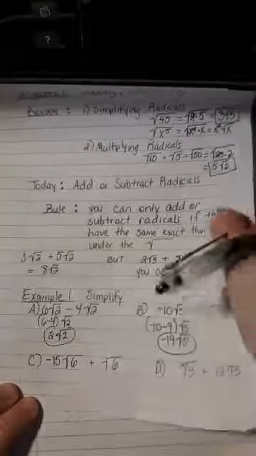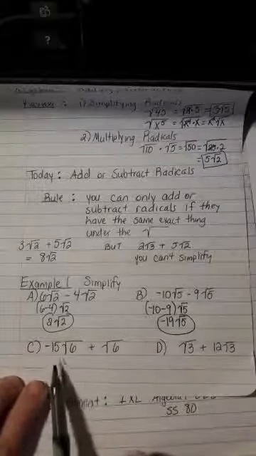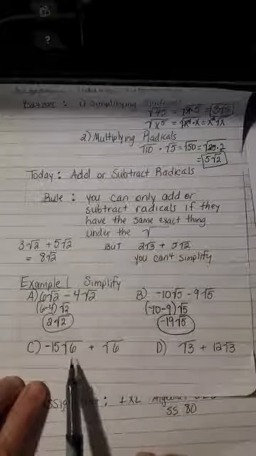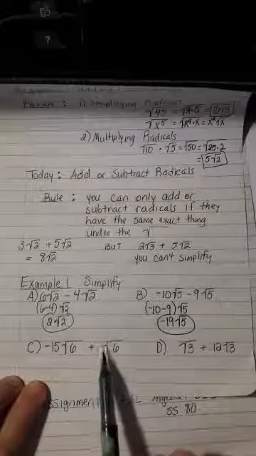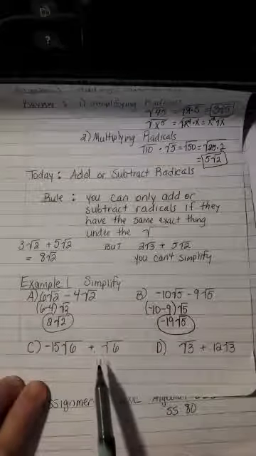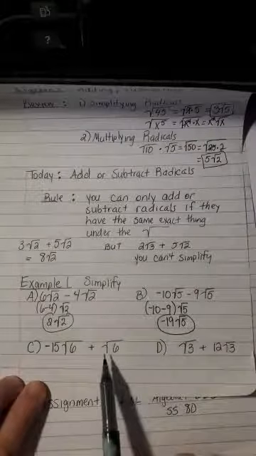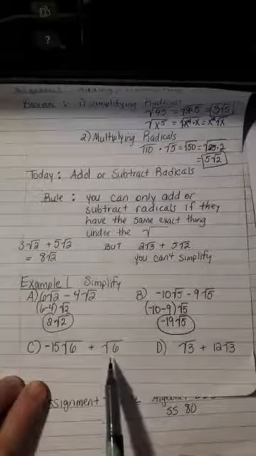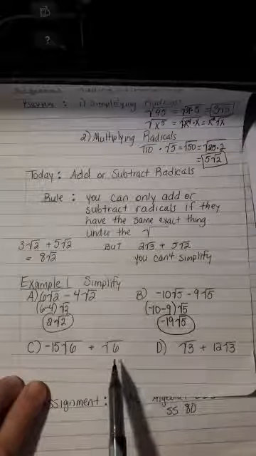Okay, part C. Negative 15 on the square root of 6 plus the square root of 6. Now this square root of 6 does not have a number in front of it. It's just like when you have a variable with no number in front of it, it's understood to have a 1. So the square root of 6 is the same thing as 1 on the square root of 6.